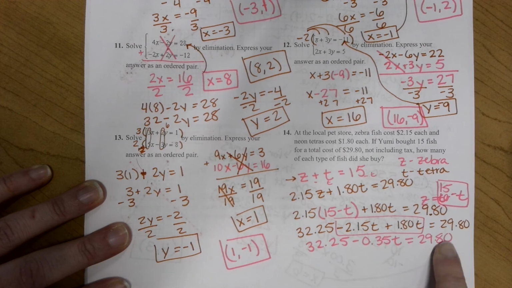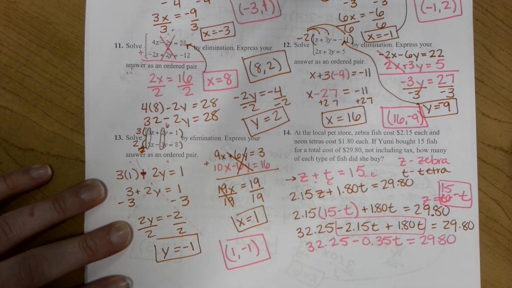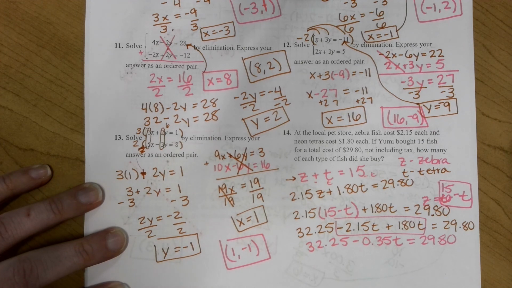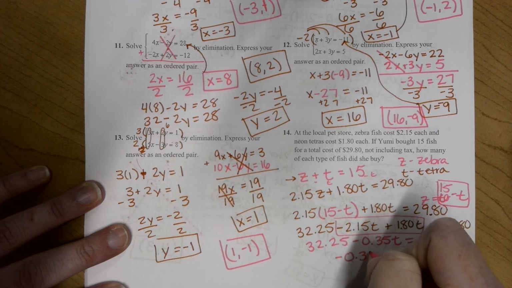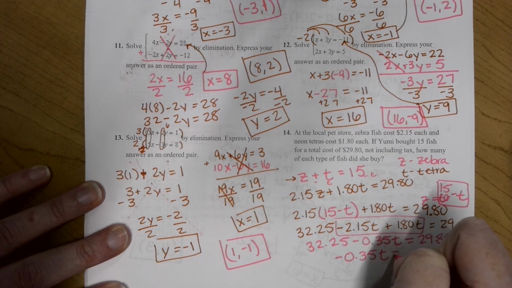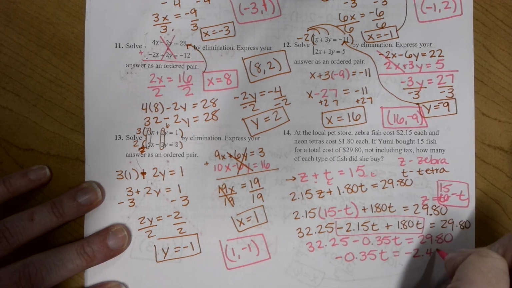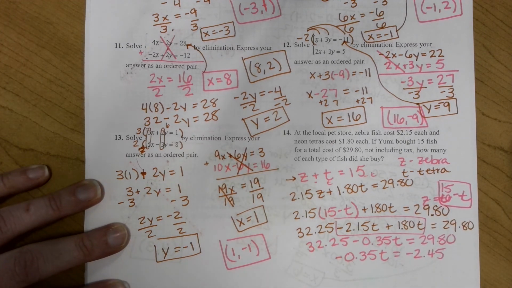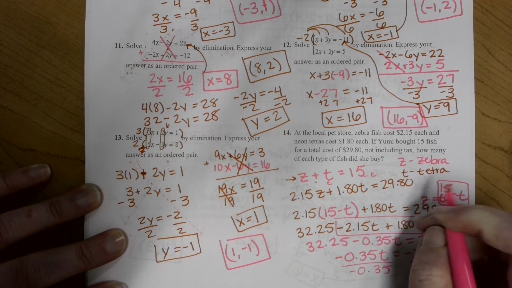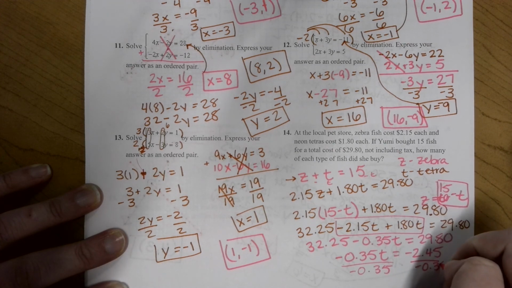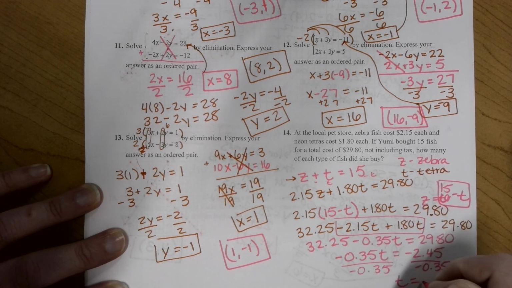I'm going to subtract the 32.25 from each side. So 29.80 minus 32.25. And that's going to give me negative 0.35T equals negative 2.45. And divide that by 0.35. I'm going to divide both sides by 0.35. Or by negative 0.35. And I get T equals 7.